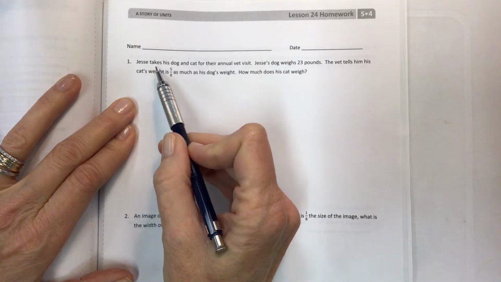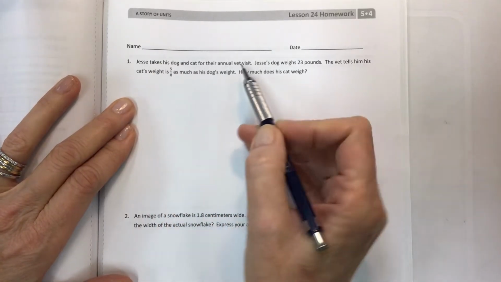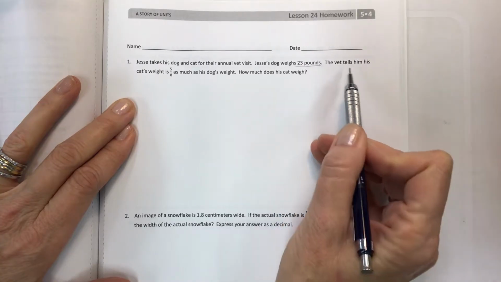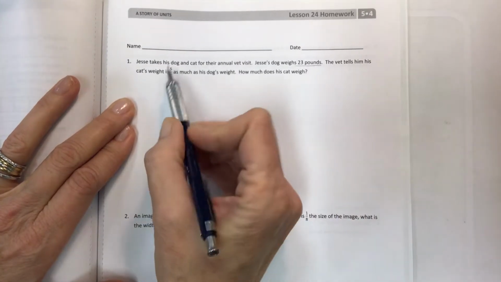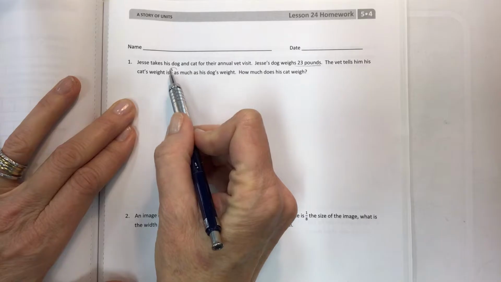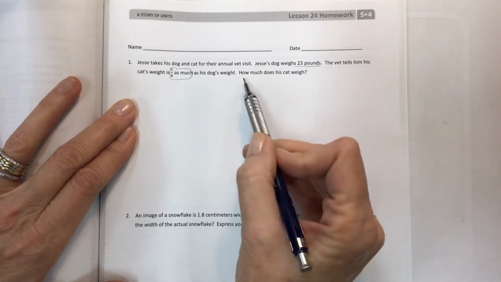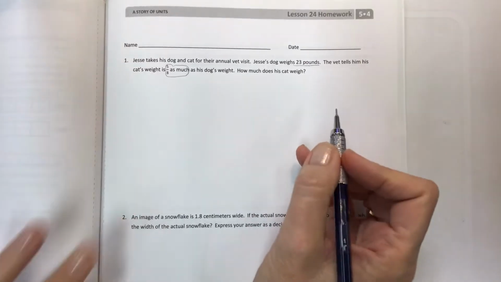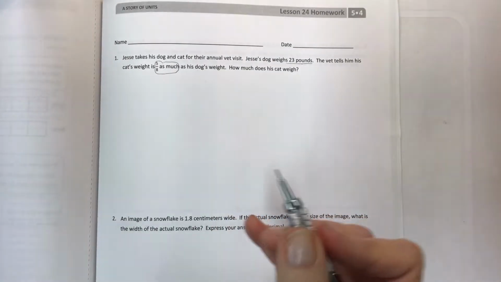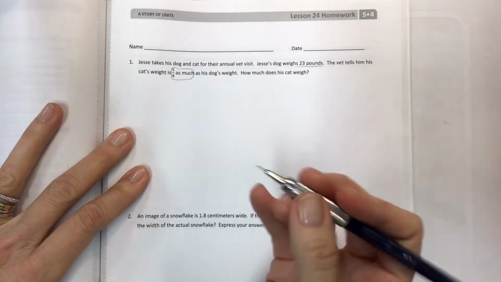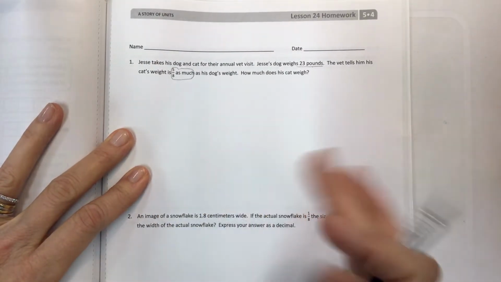Okay, Jesse takes his dog and cat for their annual vet visit. Jesse's dog weighs 23 pounds. The vet tells him his cat's weight is 5/8 as much as his dog's weight there. How much does his cat weigh? So we're going to set this up. You can use any tool that you have. You can use a tape diagram. You can do a fraction of a number.